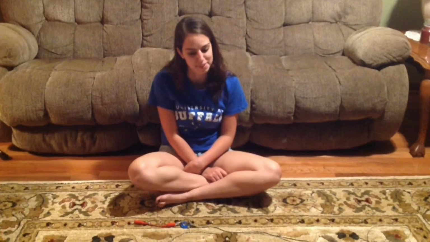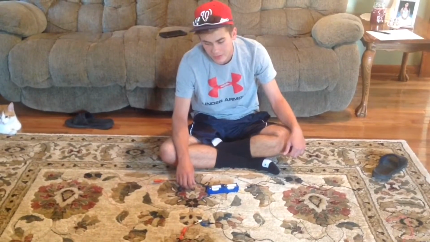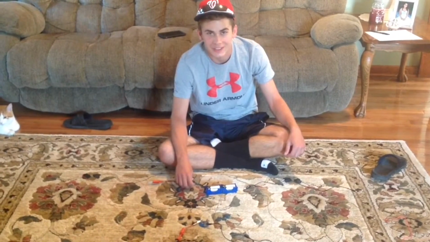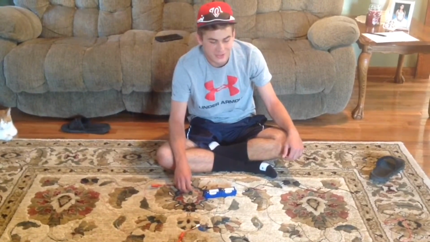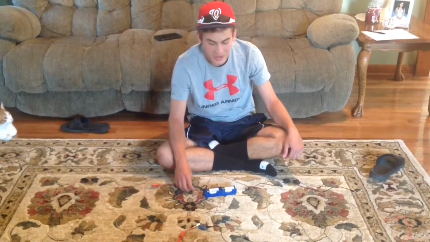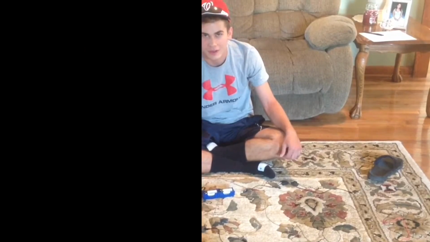I think it might be a little bit longer, but not much. Yes, it'll take longer, because electrons only travel at a certain speed, and this wire is longer than the other wire, and it's the same battery and same light bulb, so it's going to take longer.